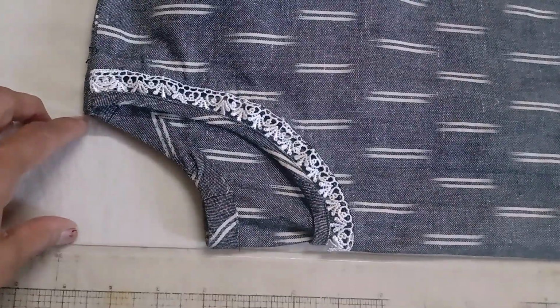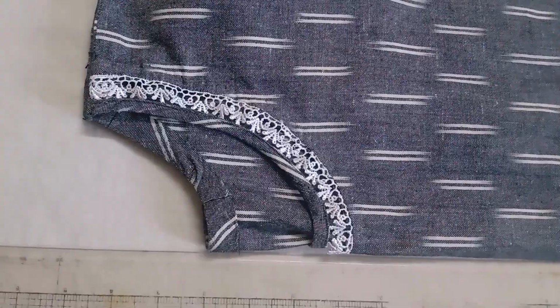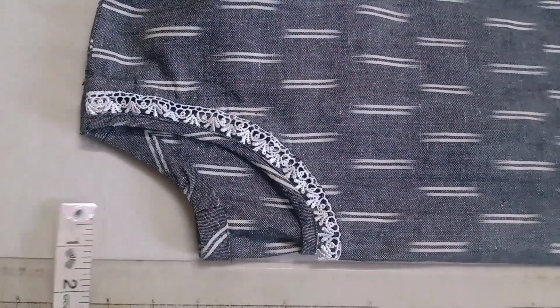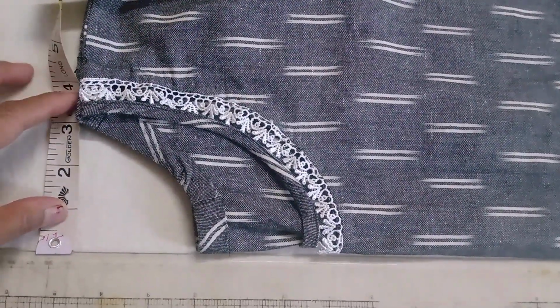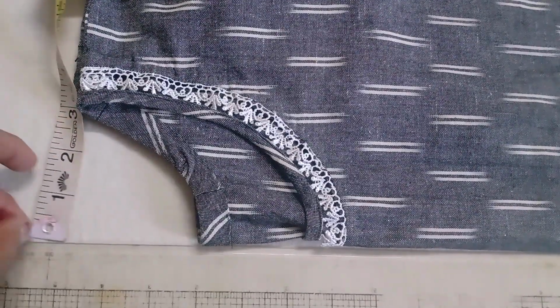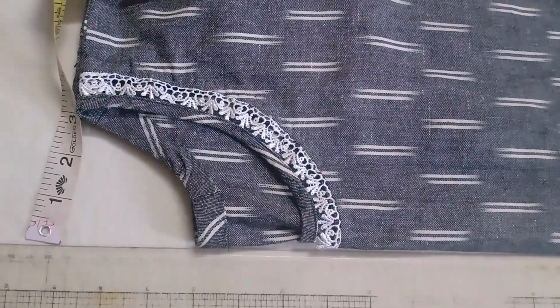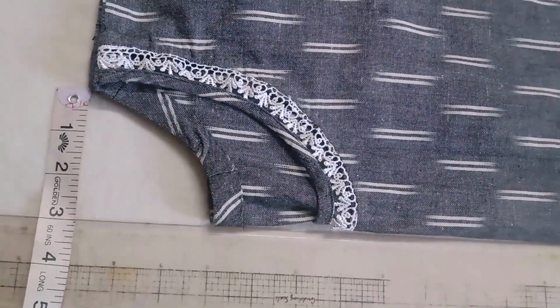How much are you getting? If it is 36, then it will come to 3 inch. So here it is 3 inch. If your neck width is more, then you can reduce it by 1/2 inch. If it is too close, then you can increase it by 1/2 inch.